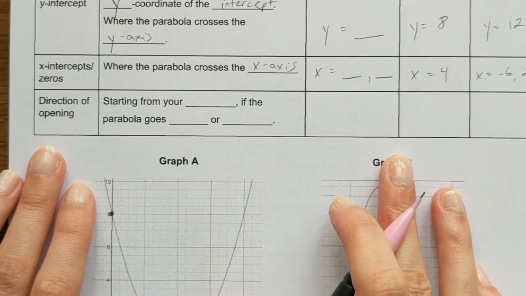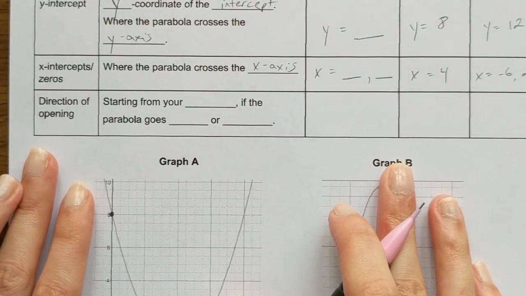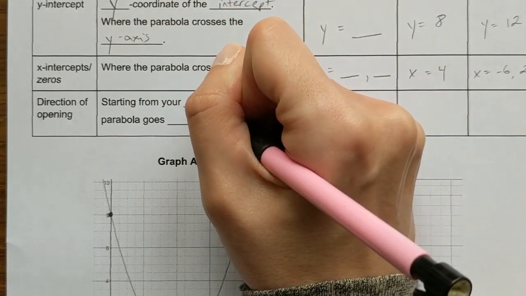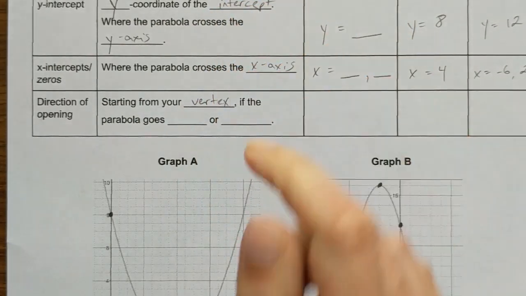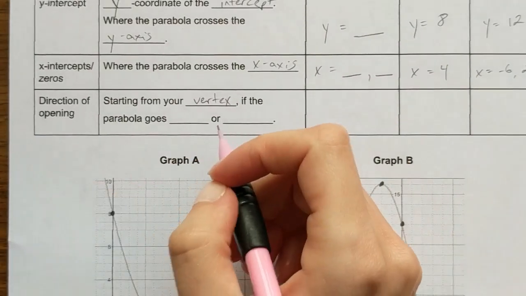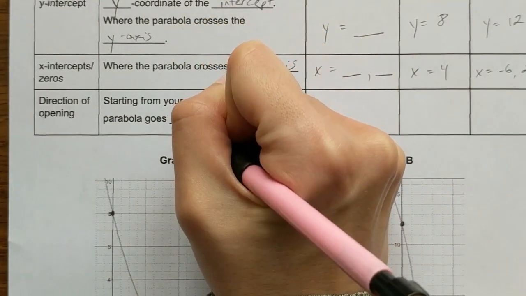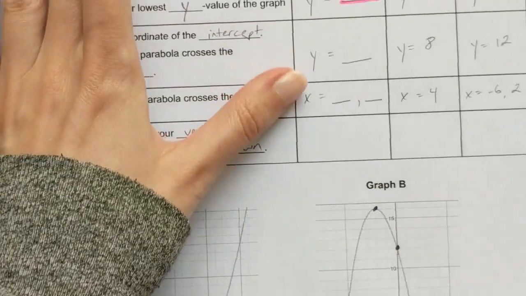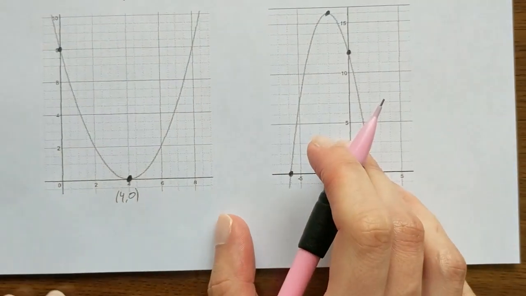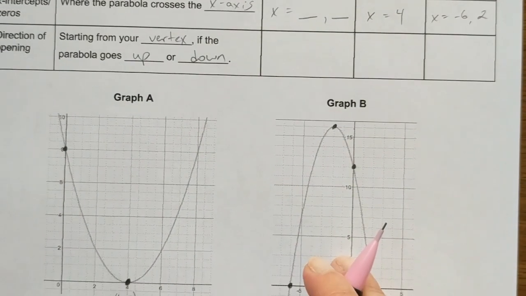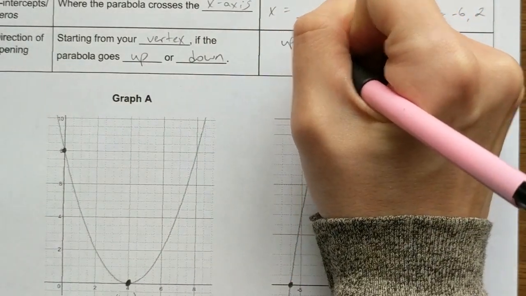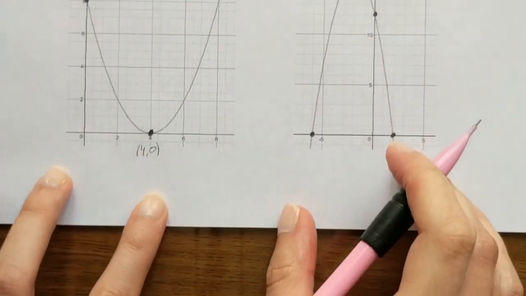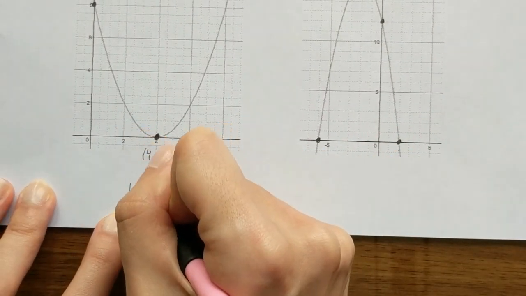Finally, we can talk about the direction of opening. We are starting from the vertex, the peak or the turning point, and asking if my parabola goes up or if it goes down. You are either just going to write it as up or down. And it's pretty easy to see here.